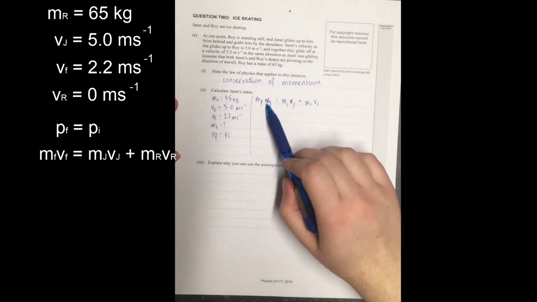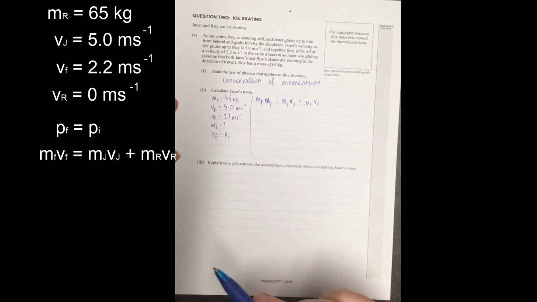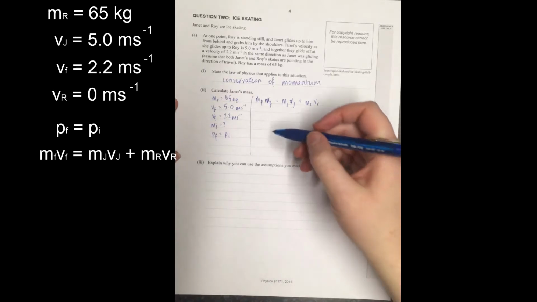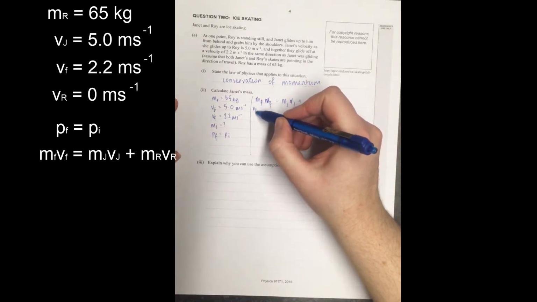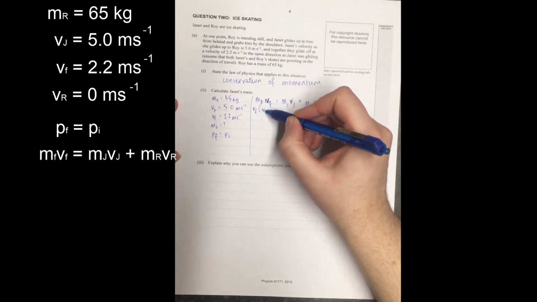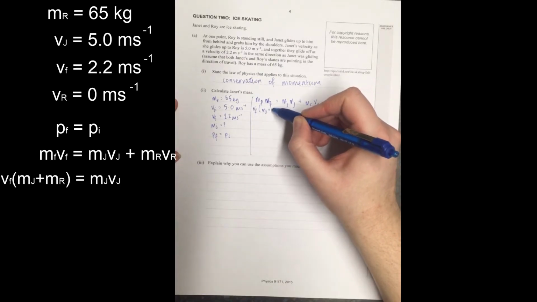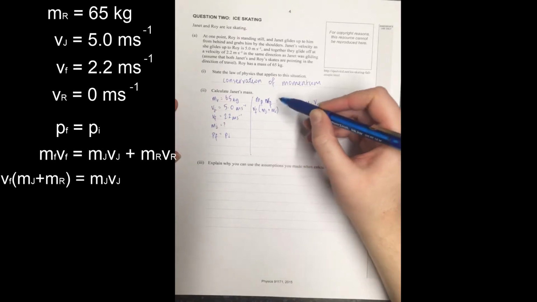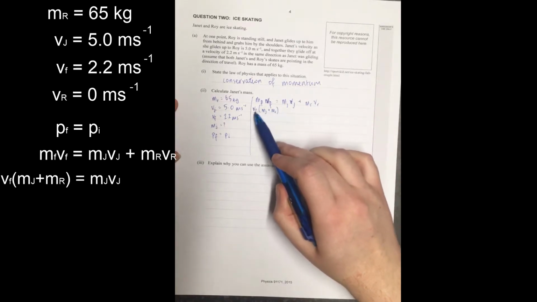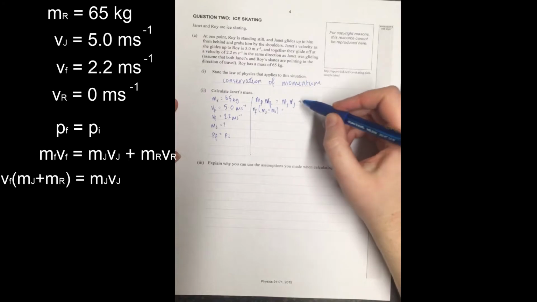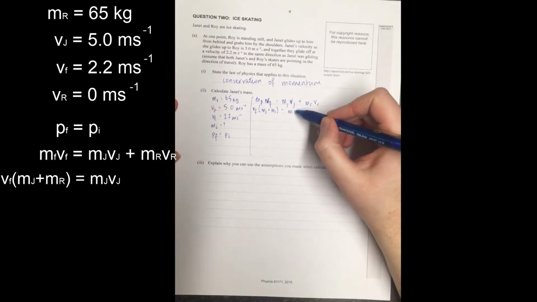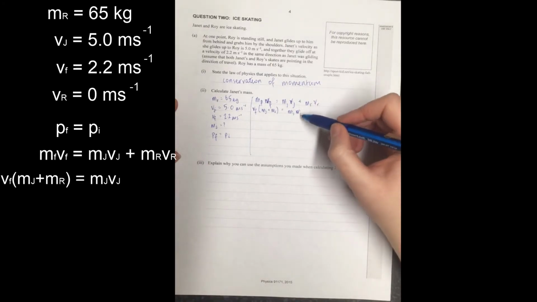But we have two masses that are going to be in here, so we need to expand that again. What it's going to look like is the final velocity times the mass of Janet plus the mass of Roy. So that's the final mass, there's our final velocity, and that is going to equal the mass of Janet times the velocity of Janet, plus Roy's mass times his initial velocity.